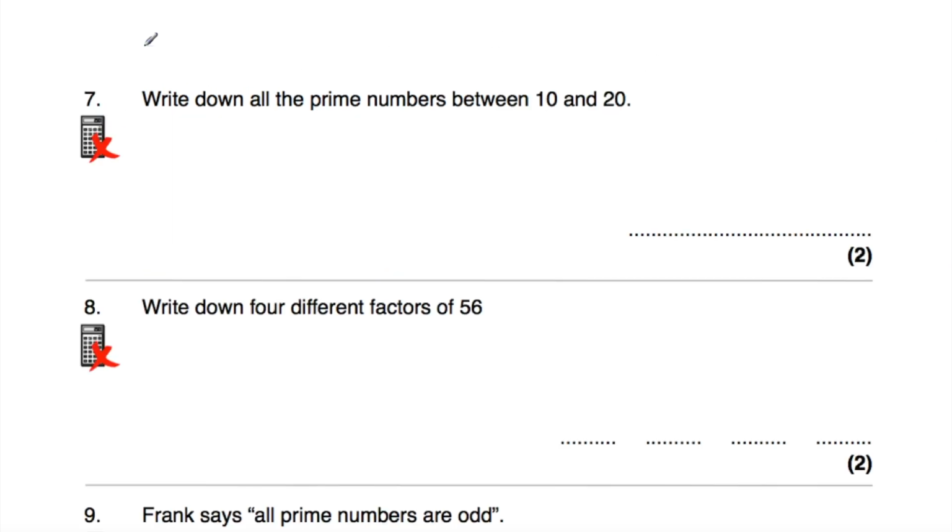So question number 7. Question number 7 says write down all the prime numbers between 10 and 20. So it's quite useful to know the prime numbers off by heart. So the prime numbers are 2, 3, 5, 7, 11, 13, 17, 19, and so on. And I've stopped there at 19 because we're looking for the ones that are between 10 and 20, so we don't need to go any further.